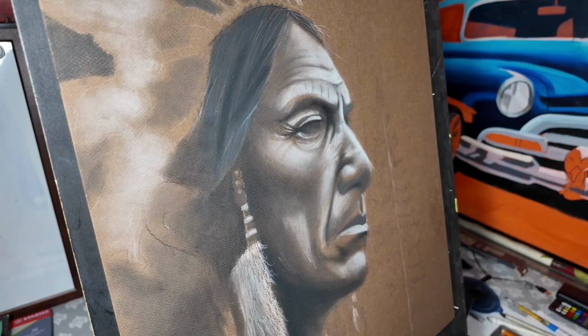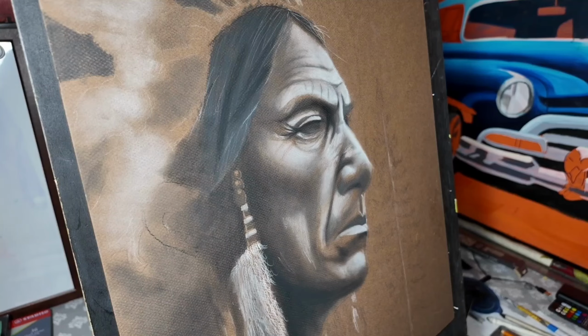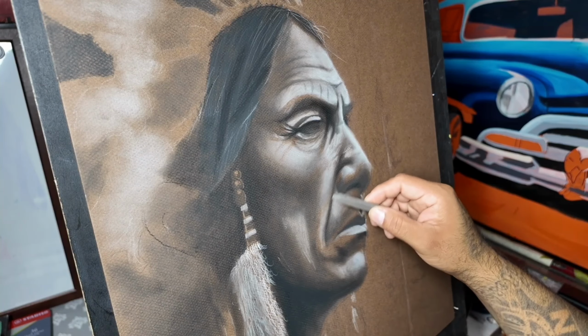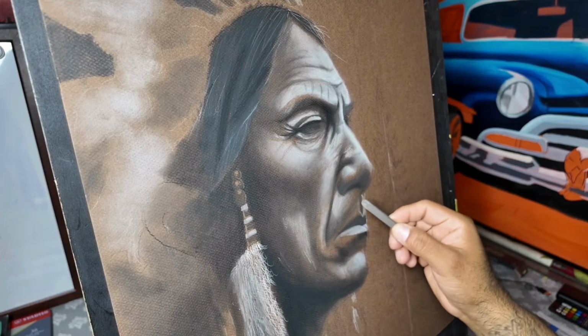Well, what we're going to do today is start blocking in and doing some minor detailing to the native portrait that I had started yesterday. The way we are going to begin this part of the process is with these gray tones that I'm going to be using in this portrait. I'm going to start cutting out some mid-tones and some more darks to start carving out the realism of the portrait.